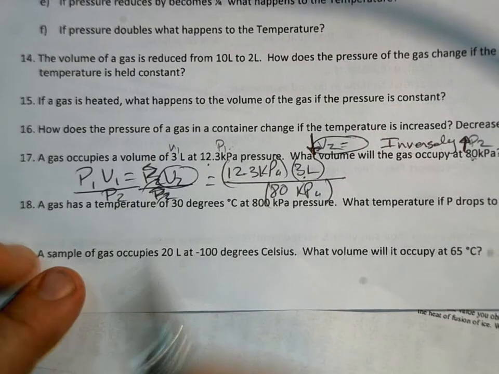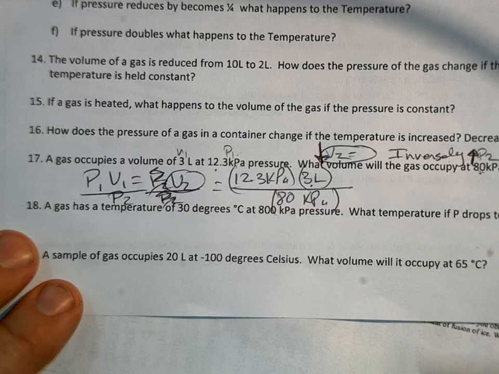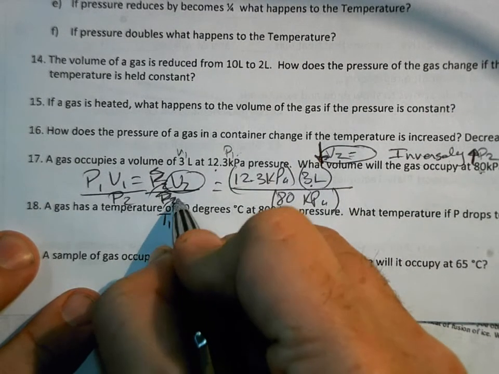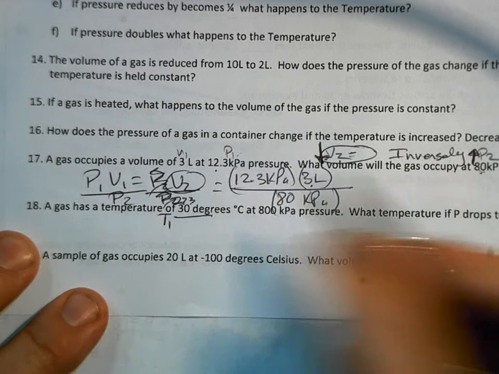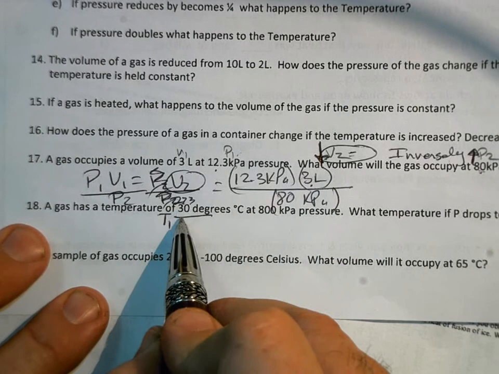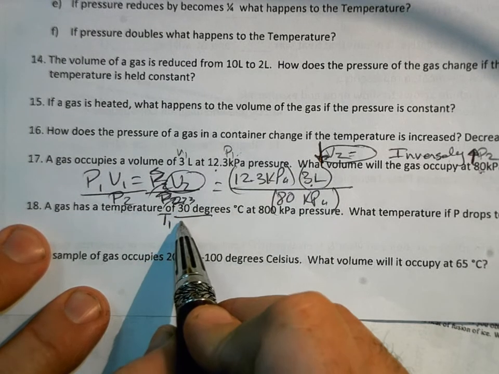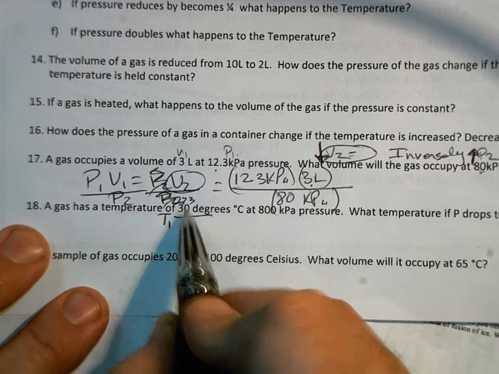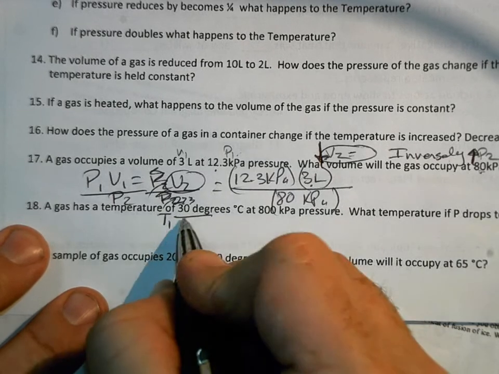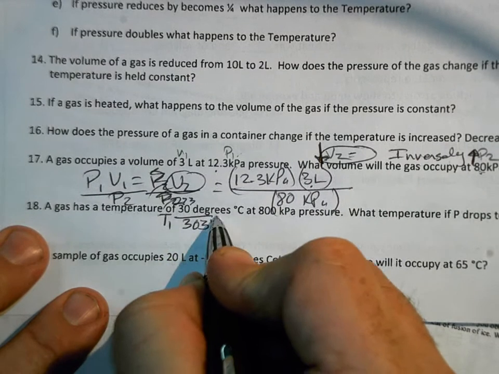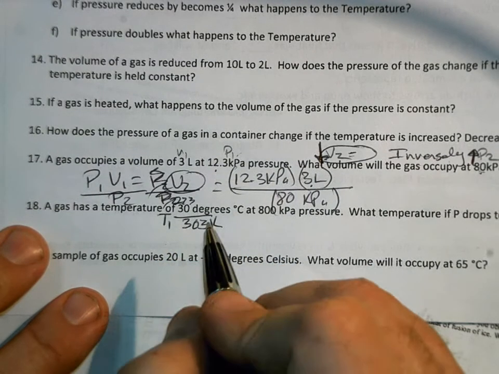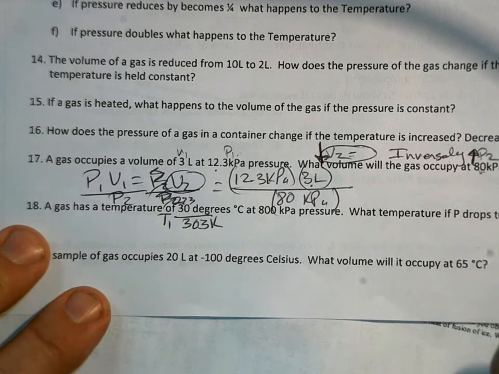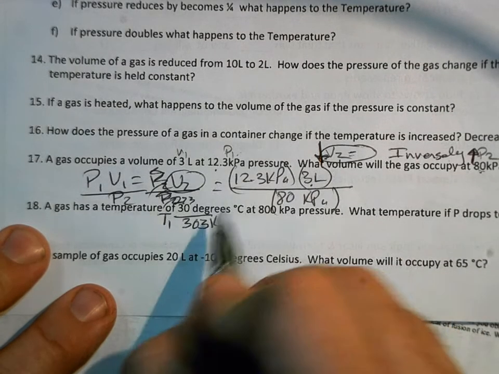Question number 18. Gas has a temperature of 30 degrees. This is temperature 1, and we need to add 273 to this. Can you help me out? What is 273 plus 30? What did you all get that did this problem? Come on, period 6, wake up out there. 303, okay, that sounds about right. 303 Kelvin. It's only on the gas laws that you have to change to Kelvin. You don't have to do that if we're doing MCAT or other things with heat problems.